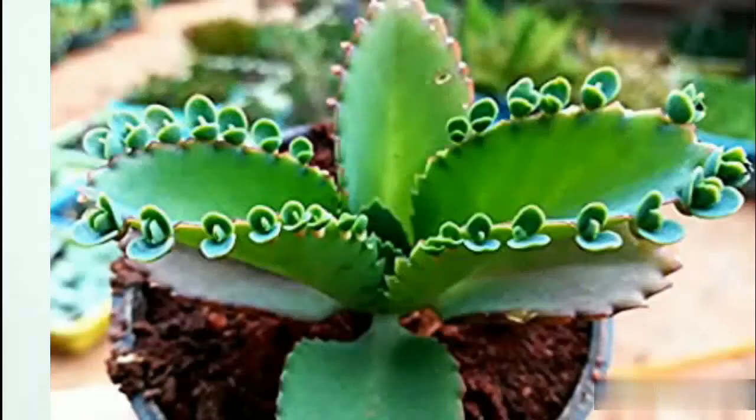Then the next vegetative propagule is the leaf bud. In certain plants, the leaves are used as a vegetative propagule. One example is bryophyllum. In the leaves of this bryophyllum we can see a number of notches, and from each notch a new plant will develop. So this property is usually commercially exploited by gardeners. From a single leaf itself we can produce a number of plants.